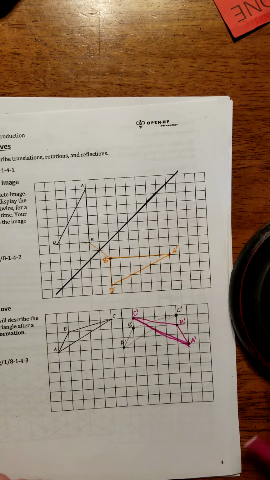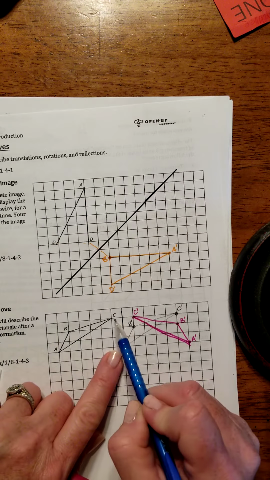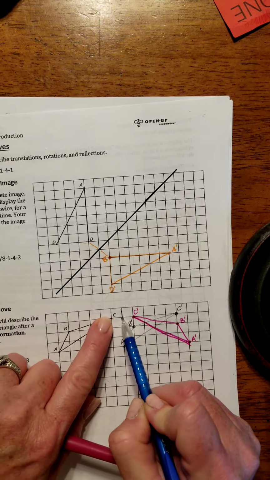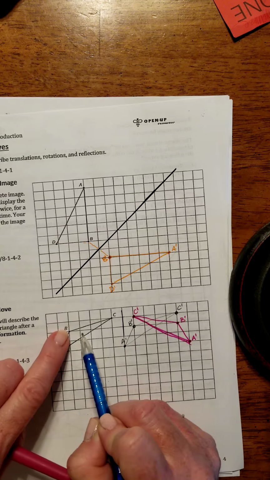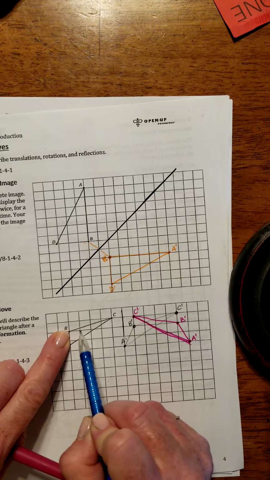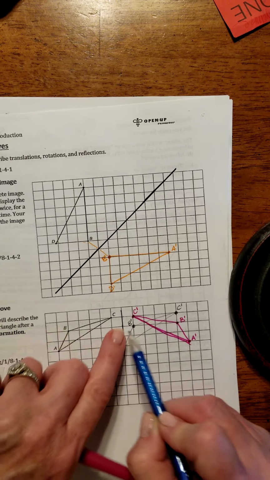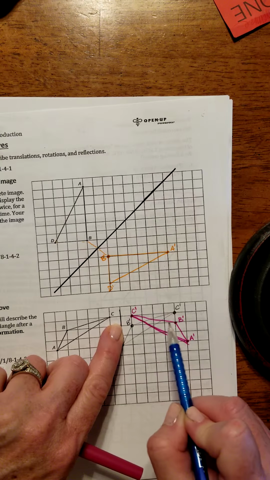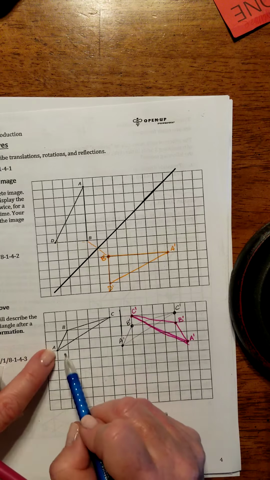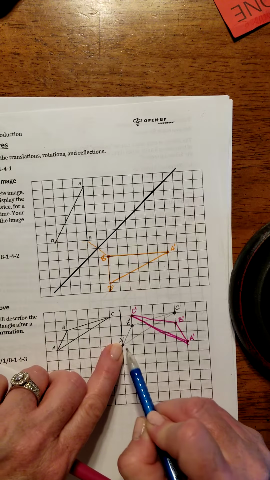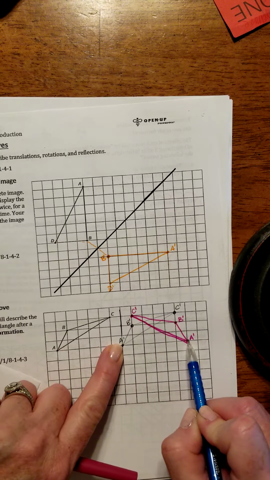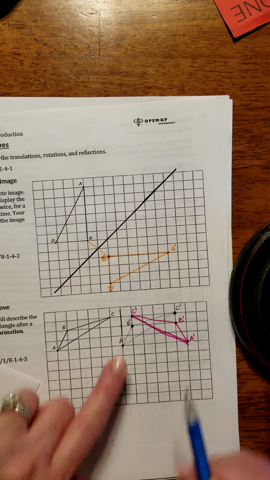Let's double check that distance, because remember, reflection is the transformation where we can double check to make sure the distance is the same. So I have 1 unit distance here. Here from the line of reflection, we have 1, 2, 3, 4, 5. And here we have 1, 2, 3, 4, 5 for B prime. A is 1, 2, 3, 4, 5, 6 units to the line of reflection. And A prime is 1, 2, 3, 4, 5, 6 also.